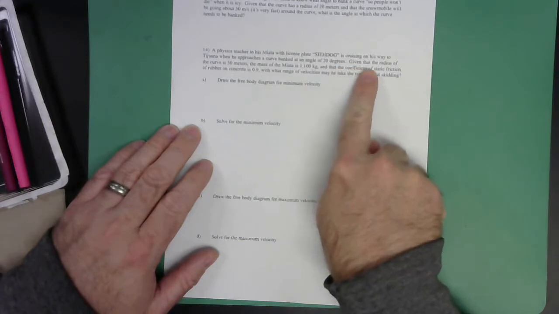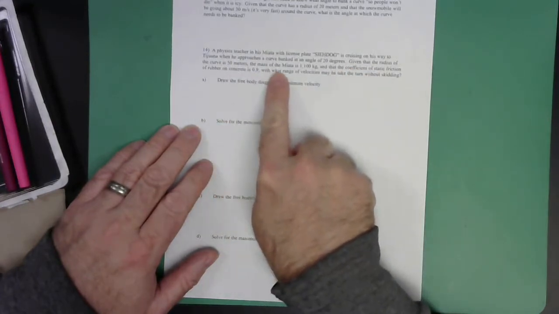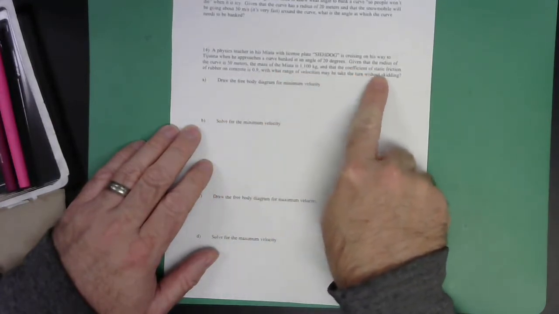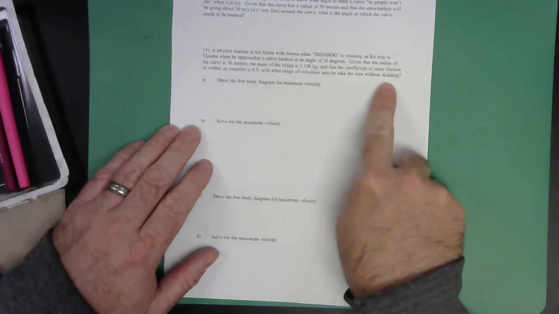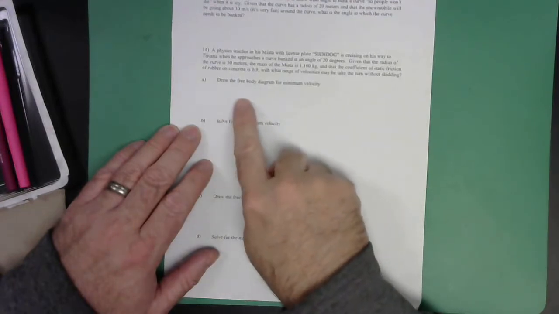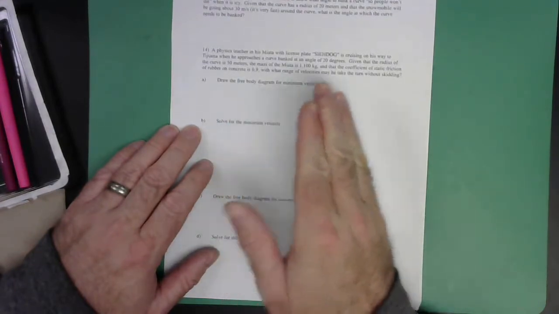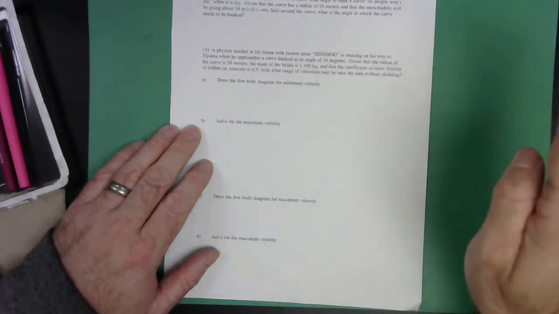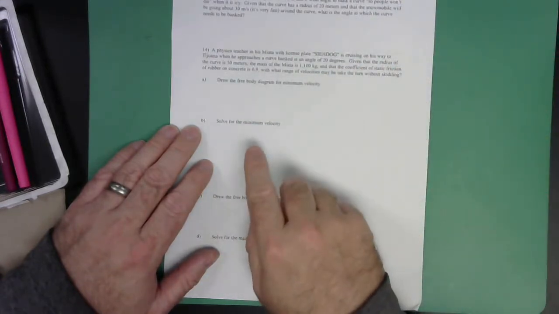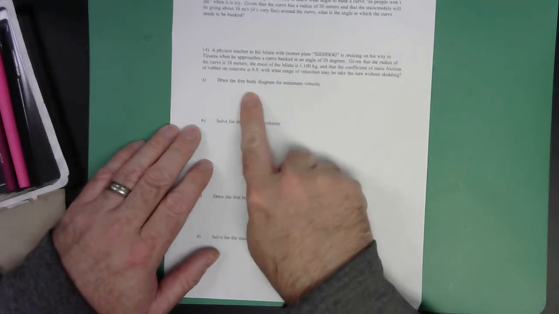Anyway, given that the radius of the curve is 50 meters, the mass of the Miata is 1,100 kilograms, and the coefficient of static friction of rubber on concrete is 0.9, with what range of velocities can you take the turn without skidding? We want to solve for the slowest you can go before you would slide down the hill, and the fastest you can go before sliding uphill, up that incline, and out of the curve.